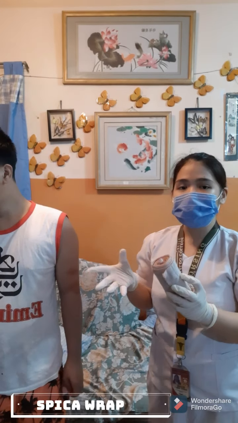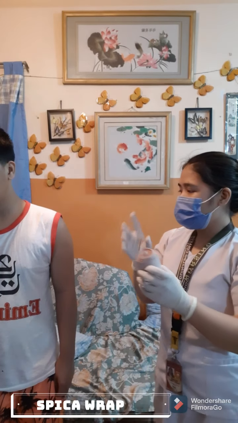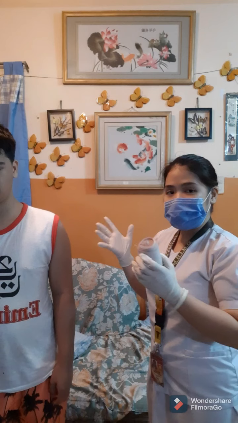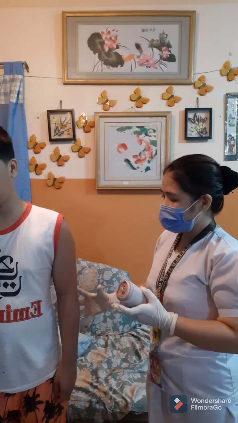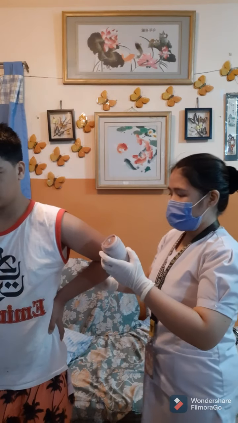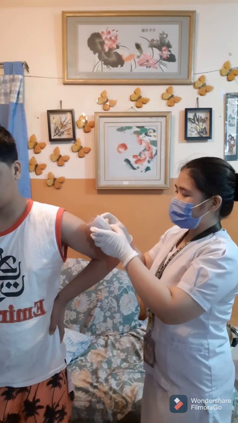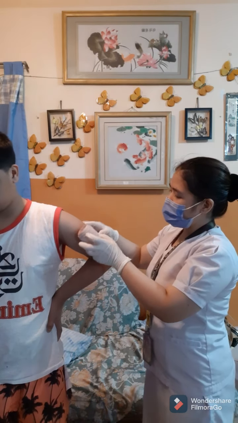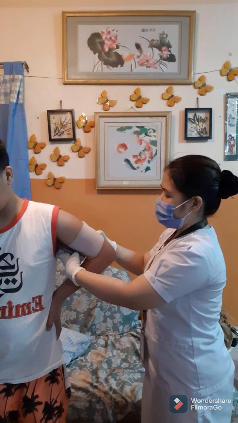So, for the last technique, ang ituturo natin sa ating patient is yung SPICA wrap. So, first, kailangan muna natin sabihin sa ating patient na ilagay yung kanyang arm sa may hips. Okay? And then, sir, again, magro-roll lang po tayo ng dalawa dito sa may biceps.